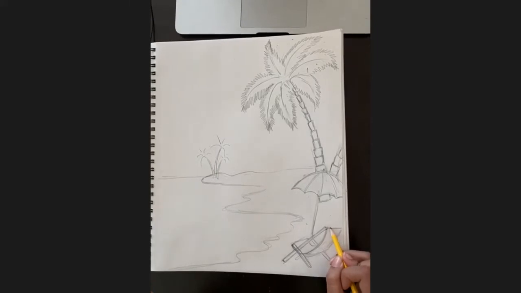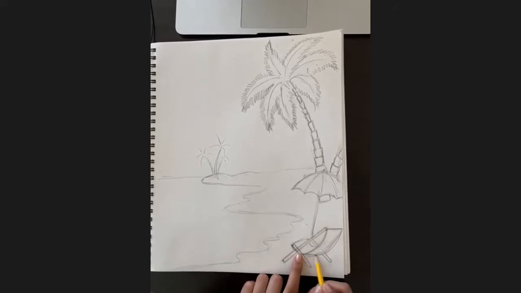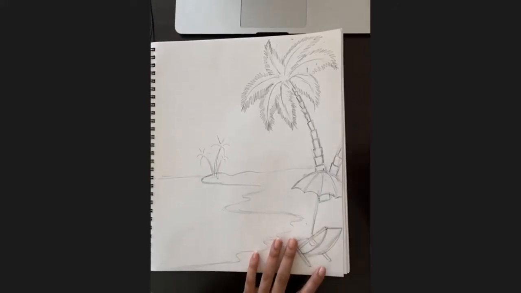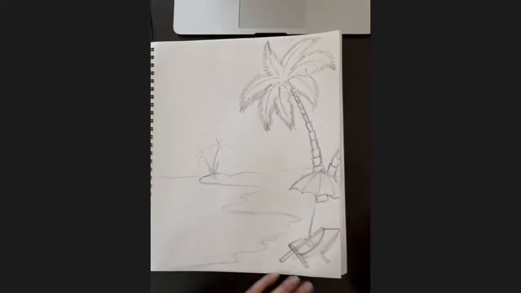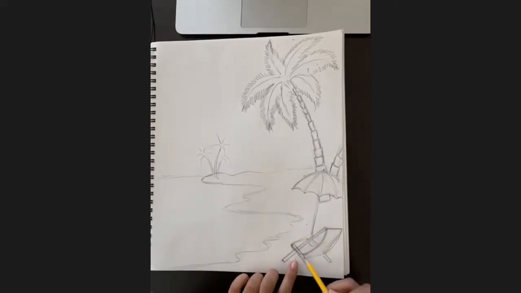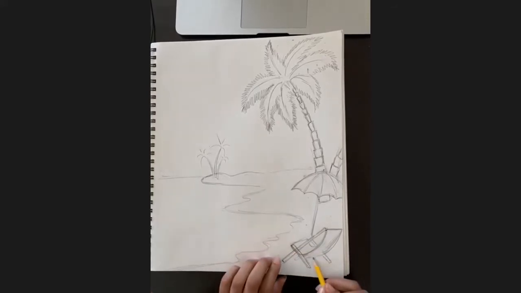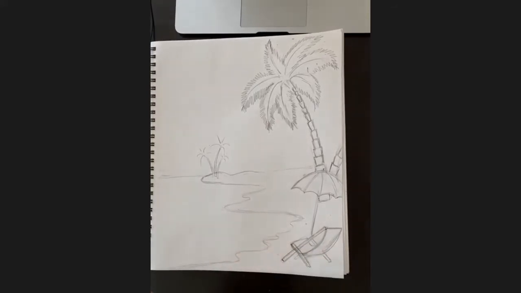Then make a straight line like that, and make another half circle shape until you reach here at the bottom. So that's where that one ends. You go down until you reach the same line like that, and match it up.